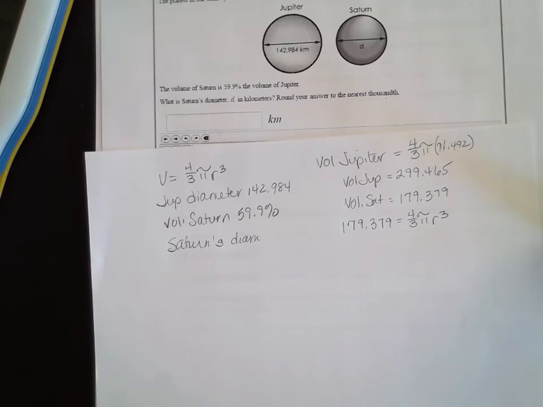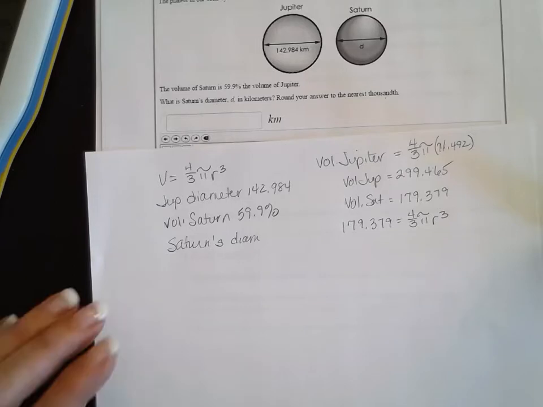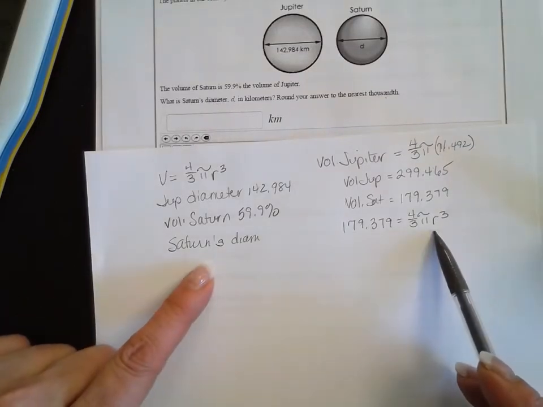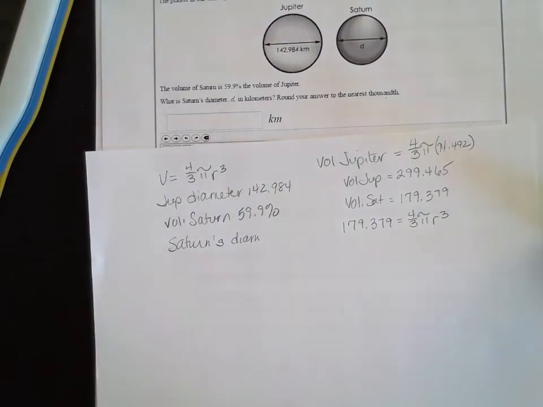Put your phones away, get your earbuds out. Aaron, earbuds out. Pay attention, please. Like I said, this is one of those where it's not hard, but there's a lot of steps.